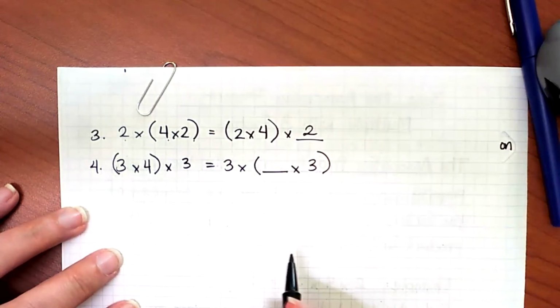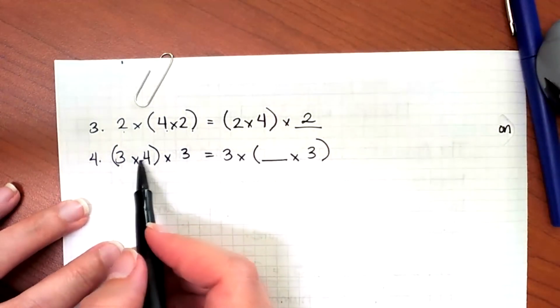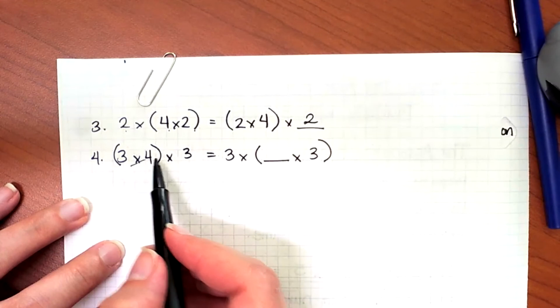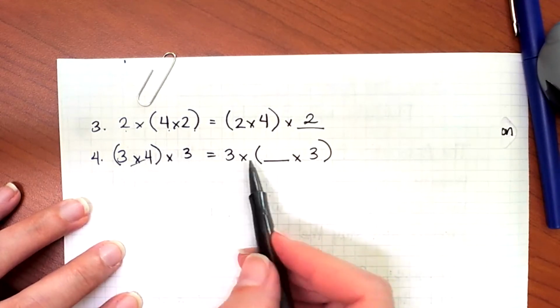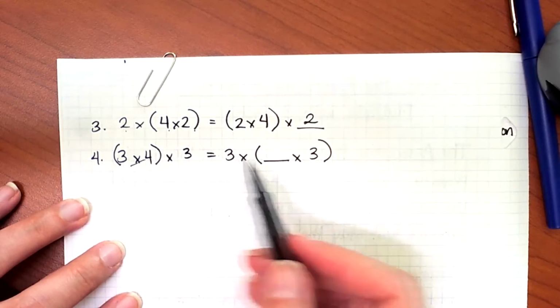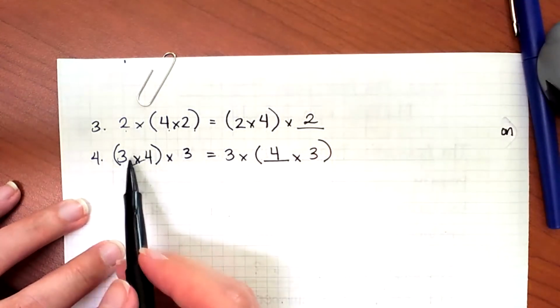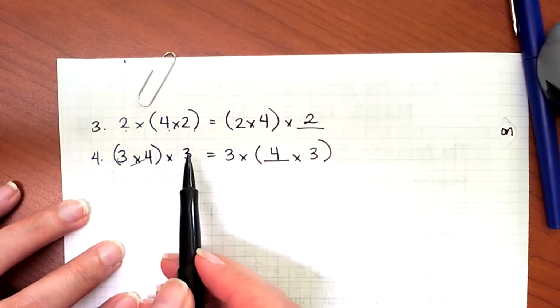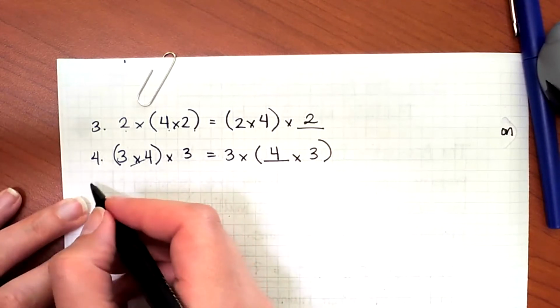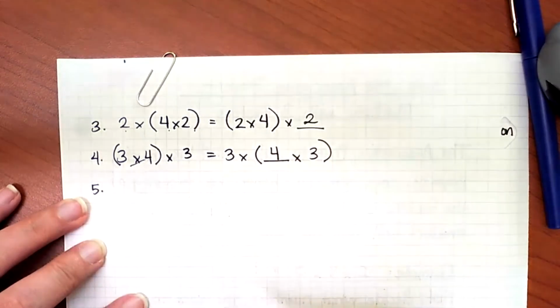Now over here, same deal. We're going to take a look at our numbers. Our numbers in the beginning were 3 and 4 and 3. So our numbers on this side of the equal sign need to be the same, 3 and 4 and 3. So either I started with these two numbers or I started with these numbers. It doesn't matter. My product will still remain the same.